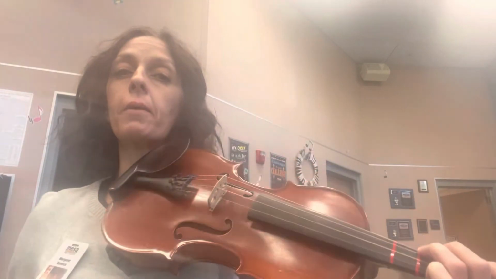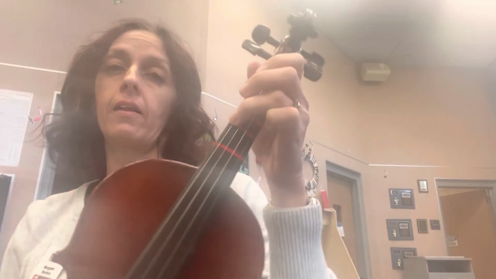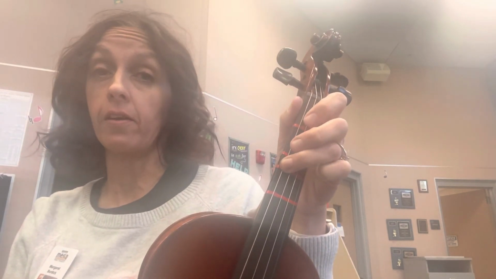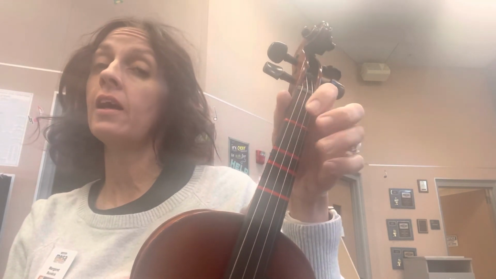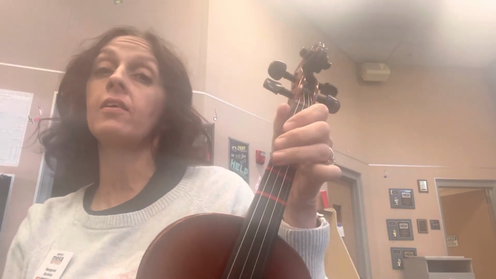E. Okay, so I recommend doing that scale at least 5 times a day, and then trying to memorize it. It is just C, D, E, F, G, A, B, C, backwards, B, A, G, F, E, D, C.